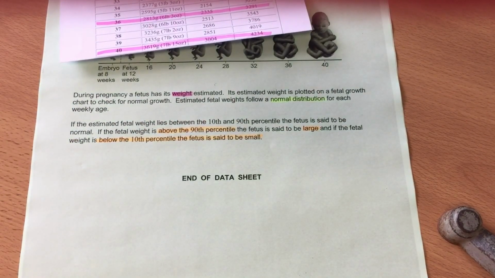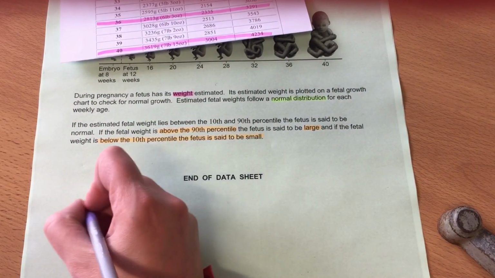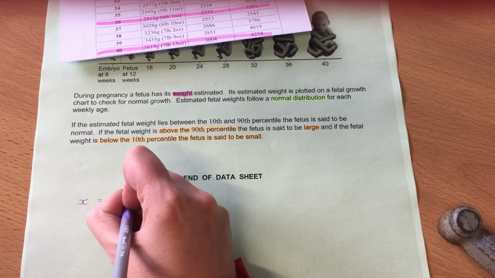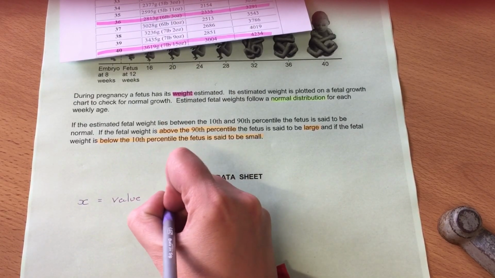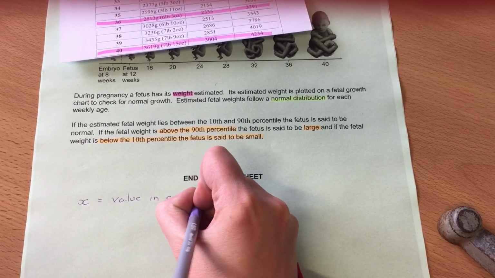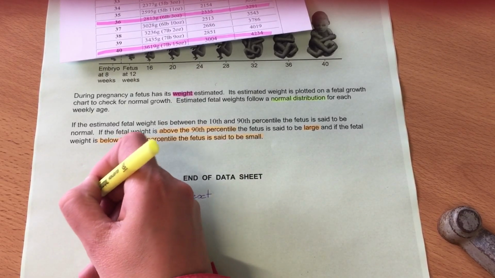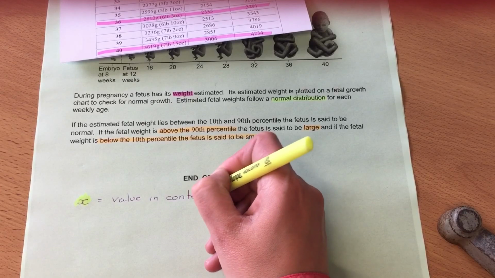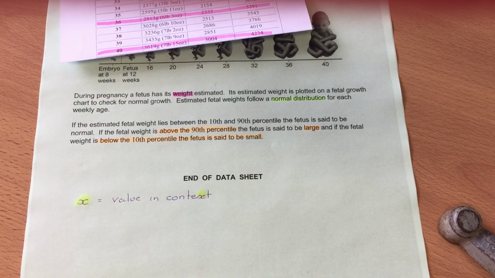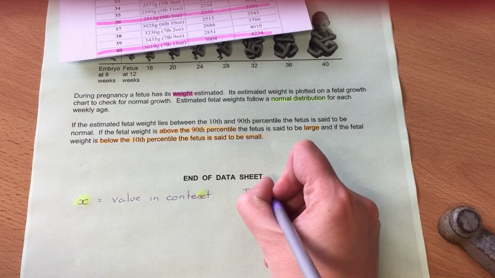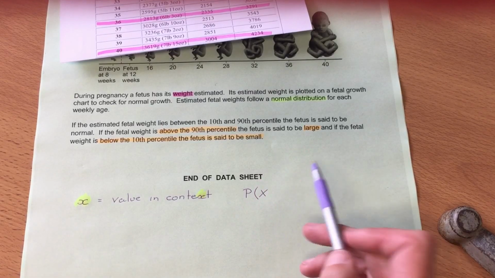So the bits that we do know, we know that X is going to be our value in context. And context very helpfully has an X in it, which is just fairly convenient.